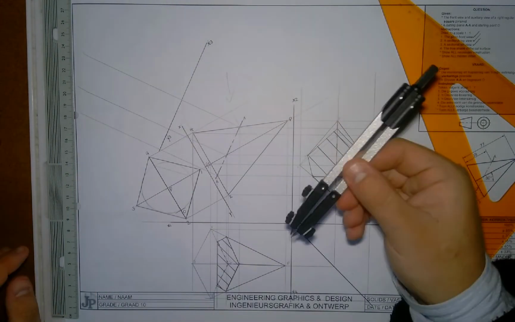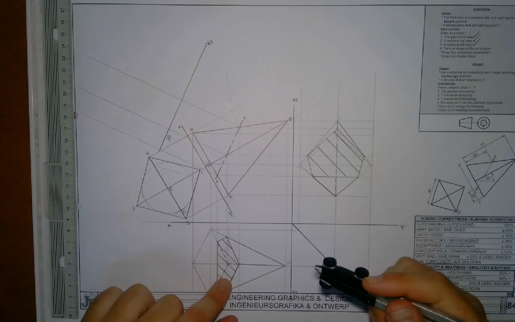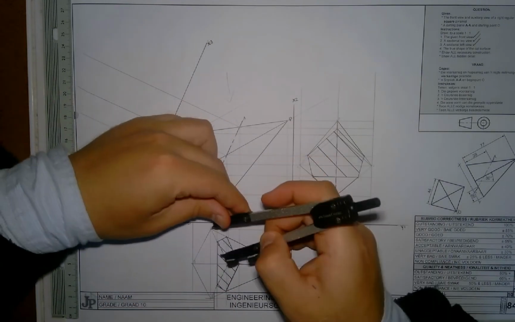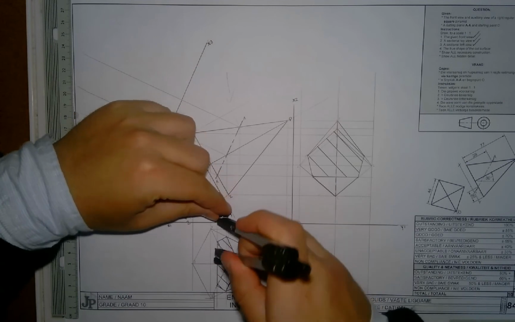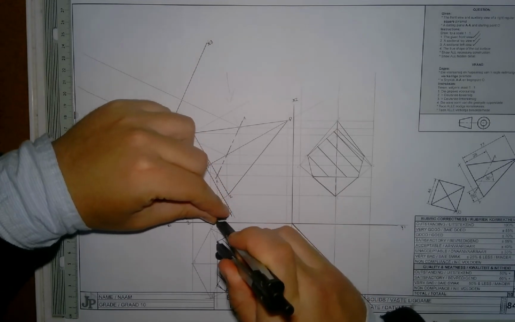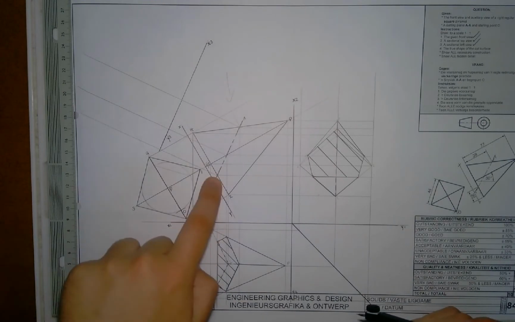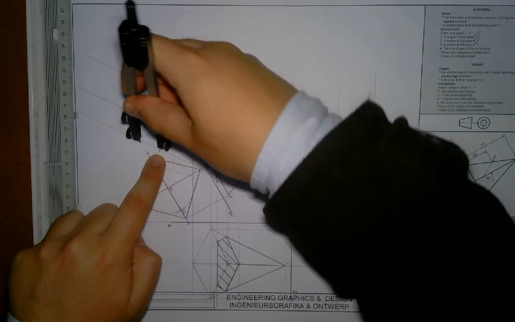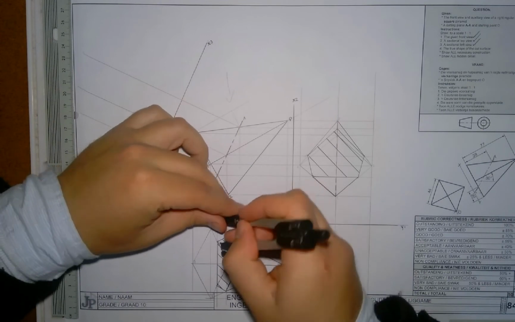Now, again, we're going to use our compass and measure to the cut surface, the cut points. So, over here, we're measuring from XY to that point. Okay. So that one, we just follow the line. You see it's there. Follow that one, and plot it. And then you just do that for each one.